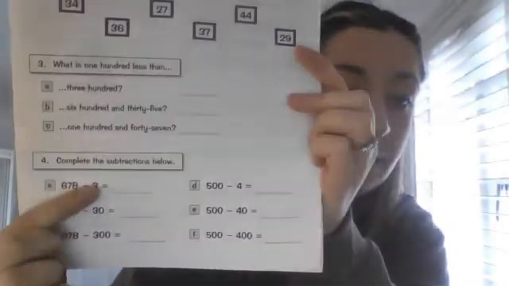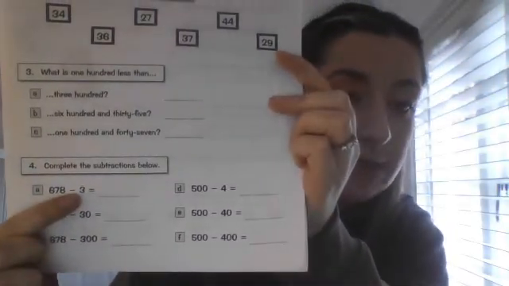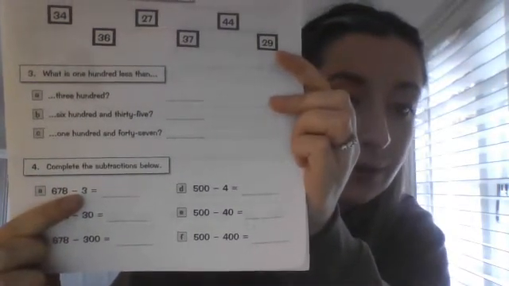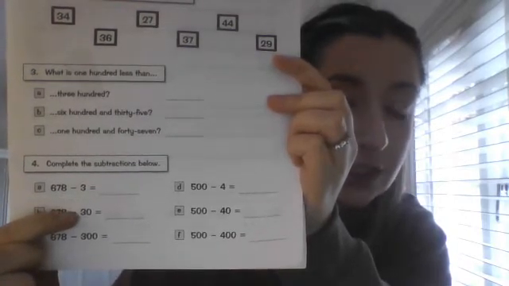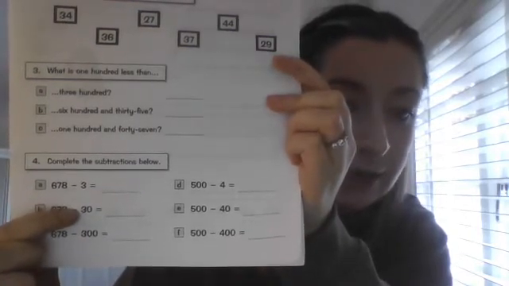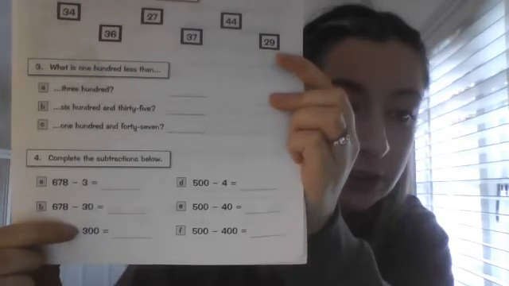Okay, so now we're on the final part of our learning for maths today, and we're on section 4. Section 4 says to complete the subtractions below, and you have got 6 subtractions to complete. Now there is a pattern that is happening in these. As you can see, we've got 678 minus 3, and then it's minus 30, so that's 10 times bigger, and then it's minus 300.